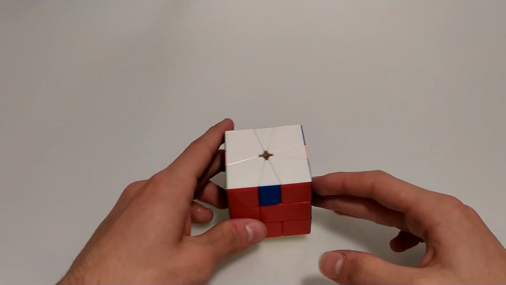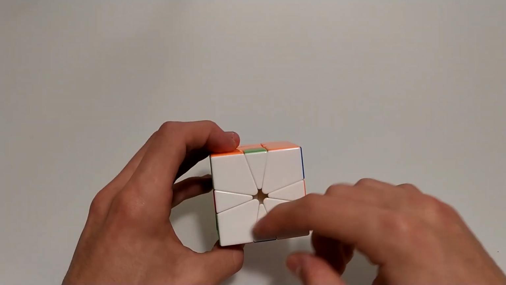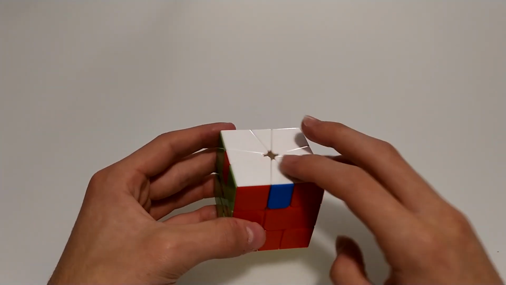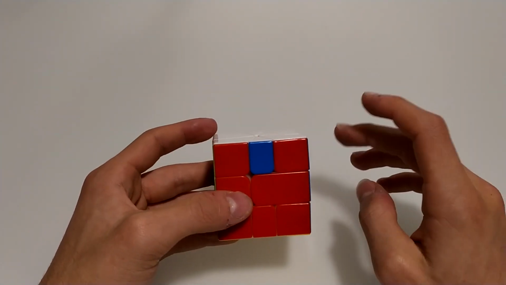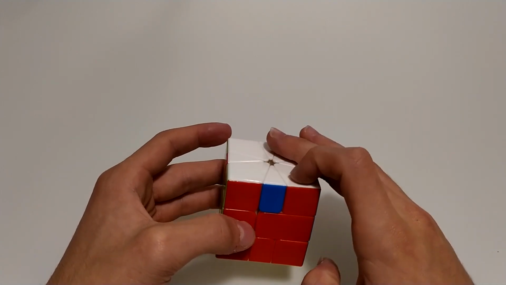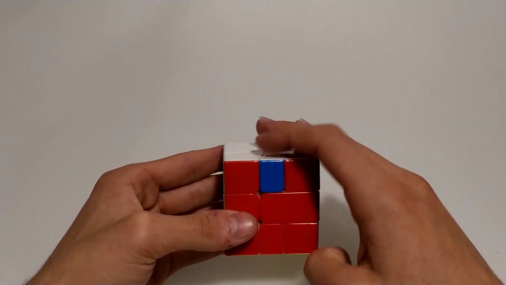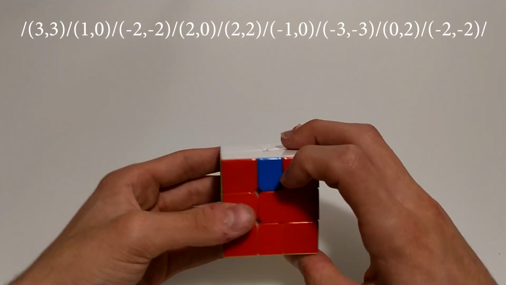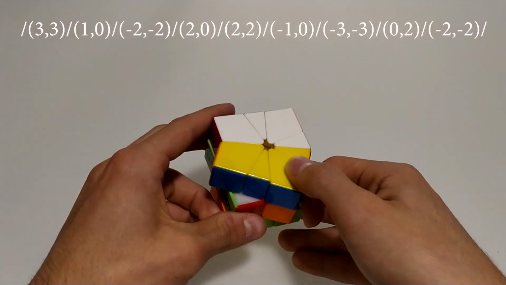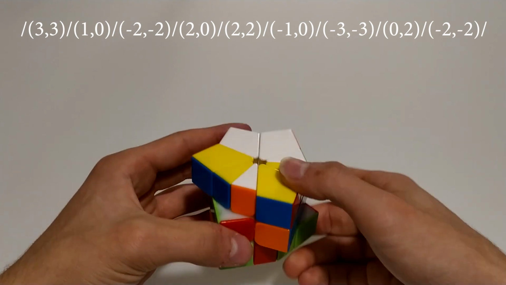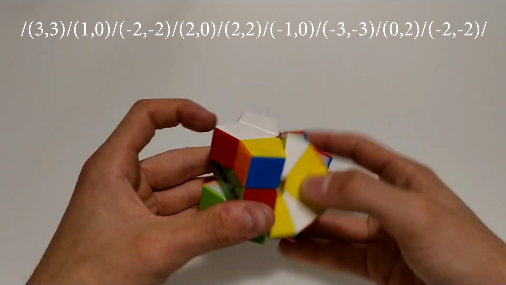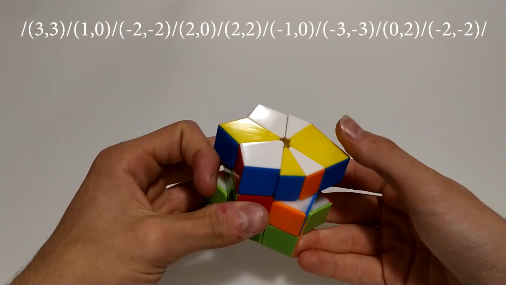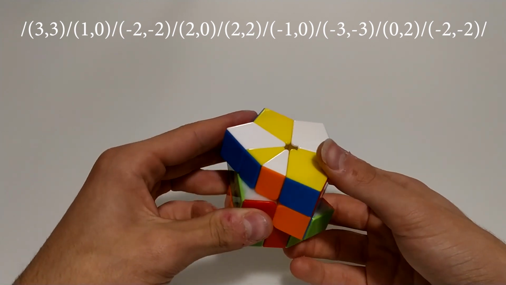Now guys, for the last parity EPLL, which is the OB permutation, we just use an algorithm that's also similar to the opposite swap and the other O permutation. They're all quite similar, so it's going to be very easy for you to learn them. It goes like this. Same thing, so index, ring.